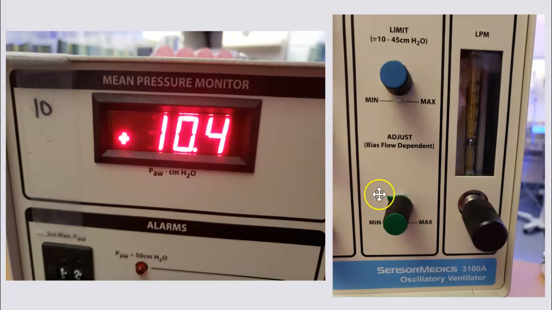If for some reason your knob and your limit are getting close to each other, you might have to perform what's called a dump, which is you increase your bias flow a little bit so that you can decrease this so that they're not in the same position.